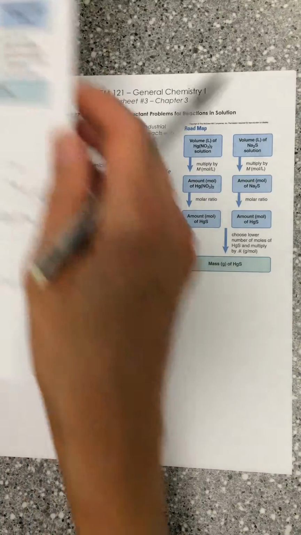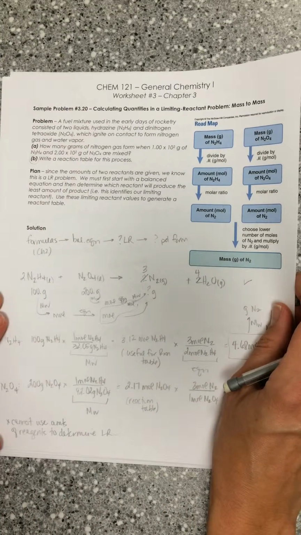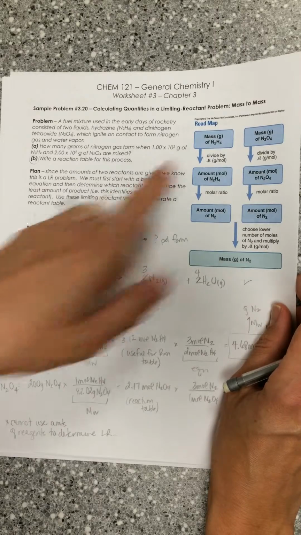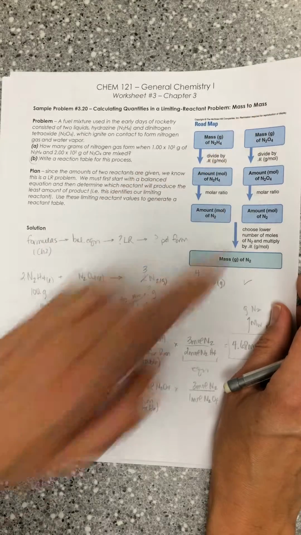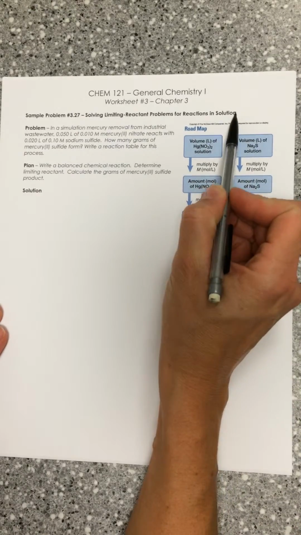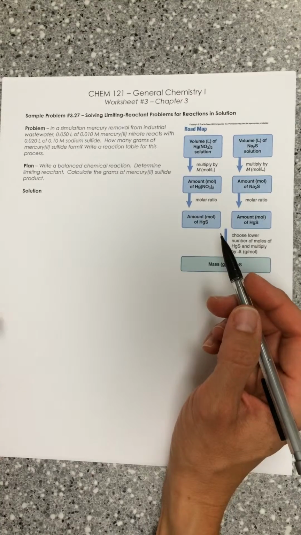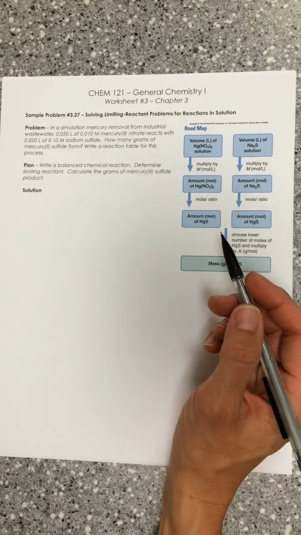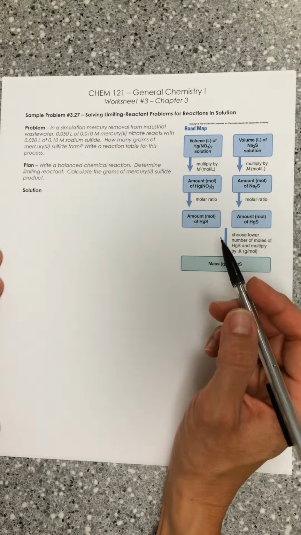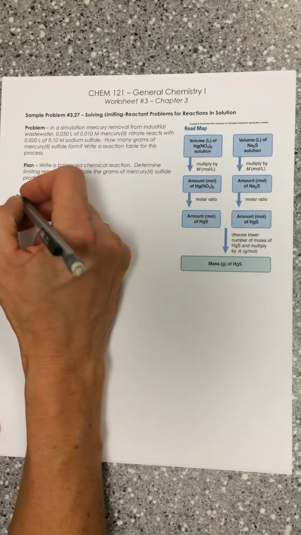I'm going to give you a little bit of a heads up. We already did a problem just like this when we did sample problem 3.20. What was different is we were looking at masses of samples. Now we're going to be looking at volumes of samples because we're talking about solution chemistry. As we set up our roadmap, I'll flip back to the roadmap that we designed for problem 3.20, and you'll see that it's exactly the same. So we're going to treat this problem the same as we did then.